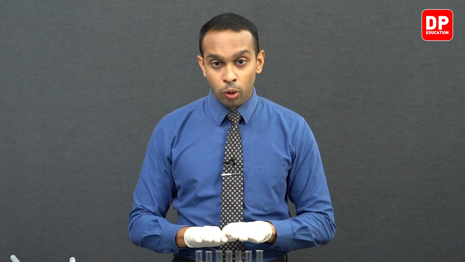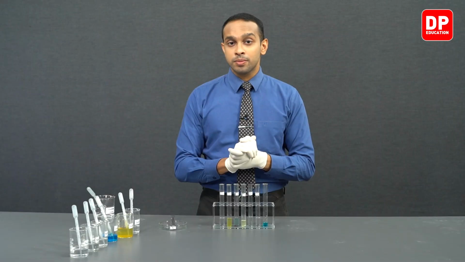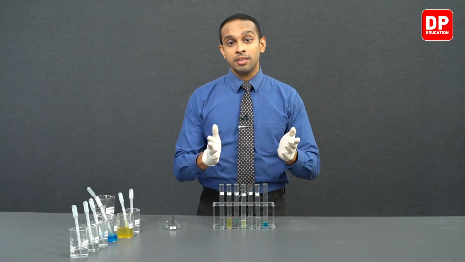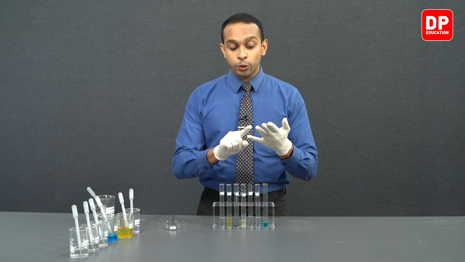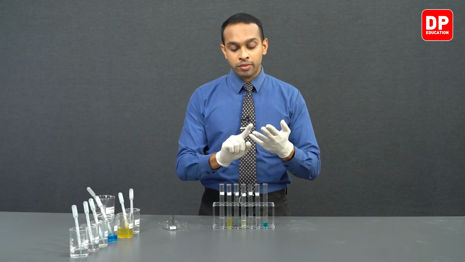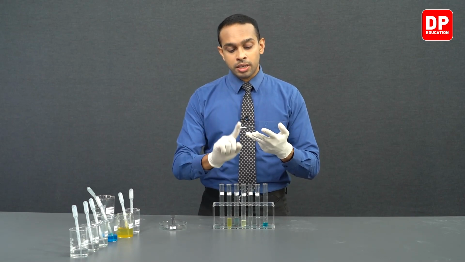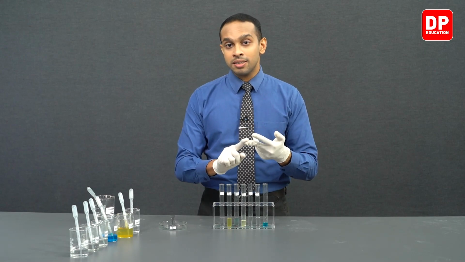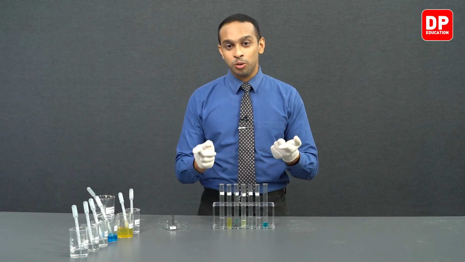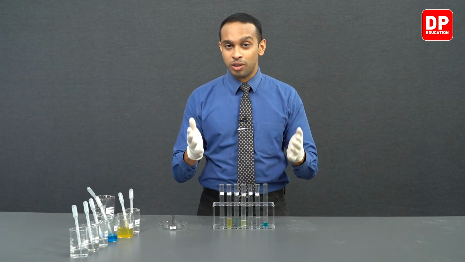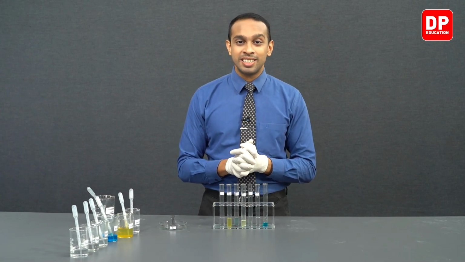However, when it comes to all the other metal solutions, they did not show a reaction with iron solid. So this indicates iron is less reactive than sodium, iron is less reactive than magnesium, iron is less reactive than zinc, and when it comes to Fe2 plus ions, Fe2 plus ions will not get displaced by iron itself.